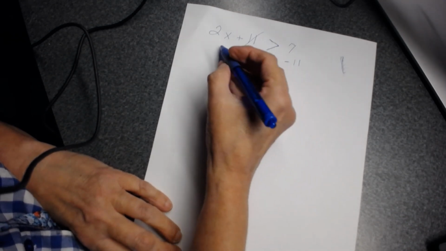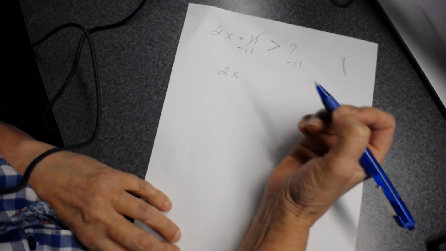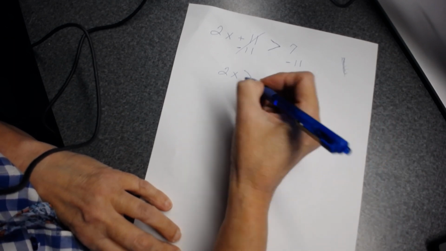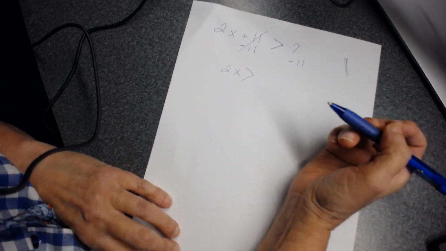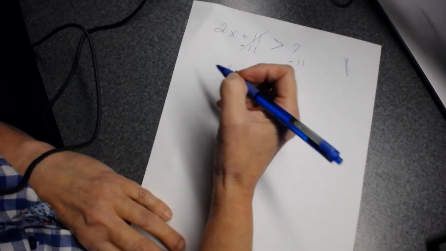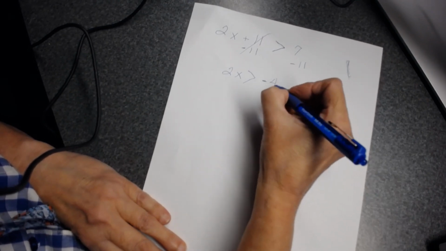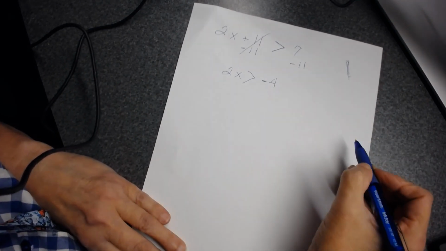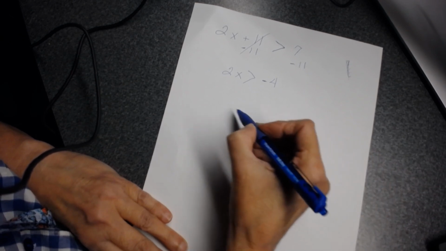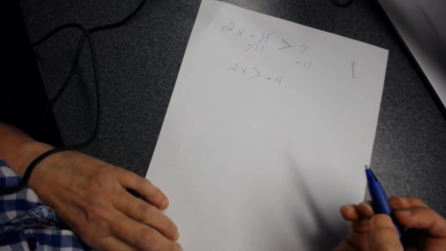Well, I bring down my 2 times some amount, the unknown x, is greater than 7 minus 11, which is going to throw me in the negative zone. That will give me negative 4. Think about your number line. If I'm at 7 and I take 11 away, I will be at negative 4 on my number line.